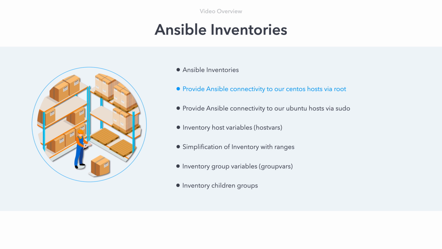We'll be seeing how we can provide connectivity as root to our CentOS hosts. We'll be seeing how we can provide connectivity to our Ubuntu hosts via sudo. We'll cover host variables, also known as hostvars. We'll be seeing how we can simplify our inventory with the use of host ranges. We'll be applying group variables, also known as groupvars, to improve the inventory further. Finally, we'll look at children groups and how these can be of use.